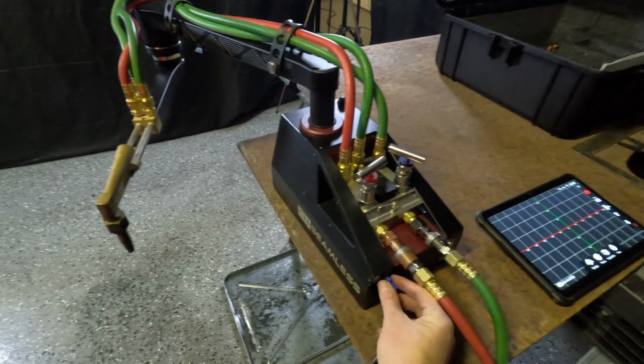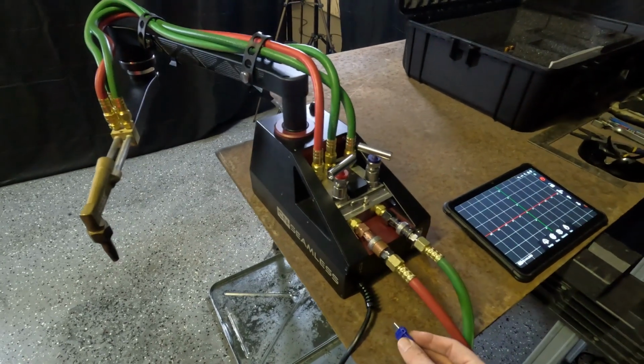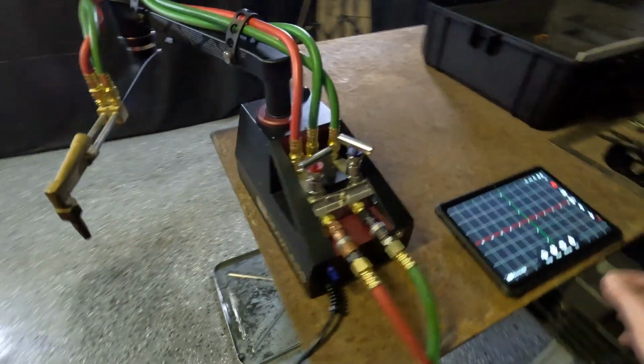Picking up from where we left off in the setup video, we're just going to show real quick how to install a USB-C flash drive onto the machine. And now we're ready to check out the tablet.